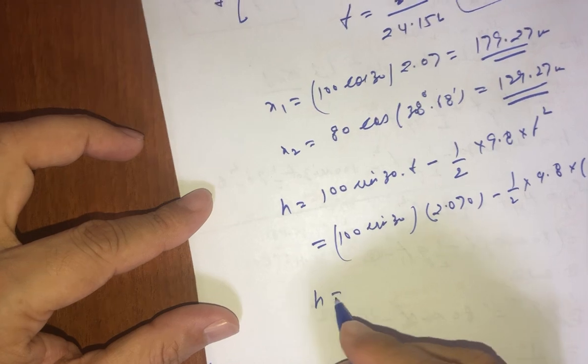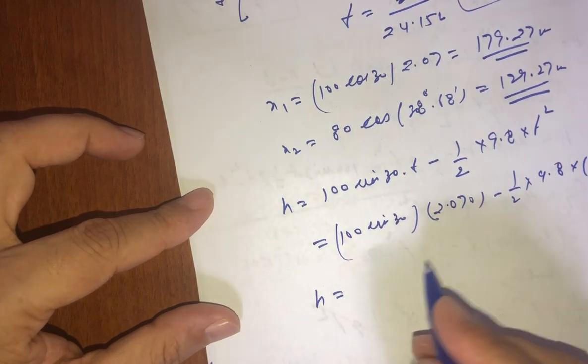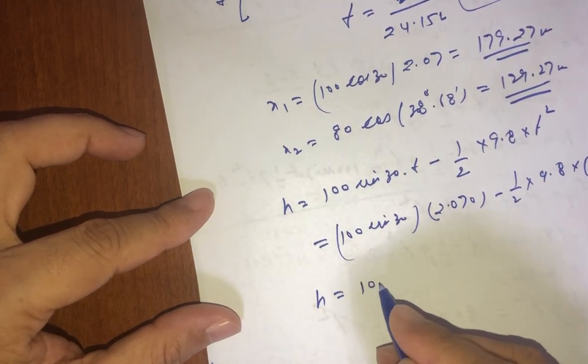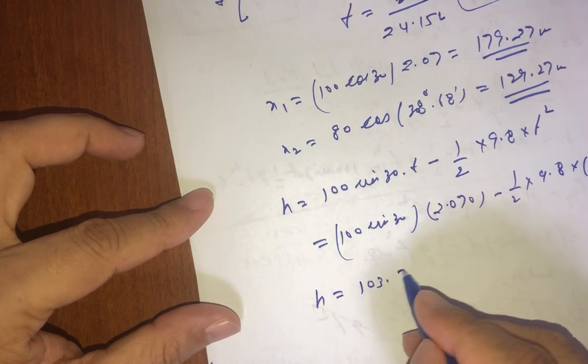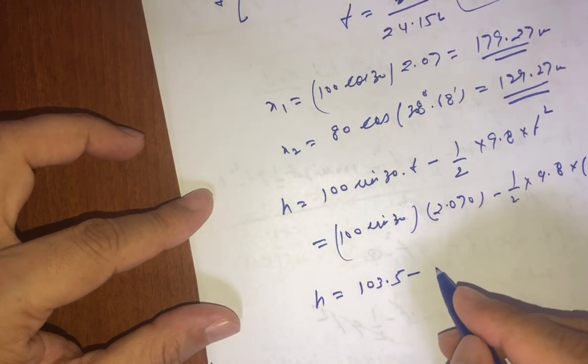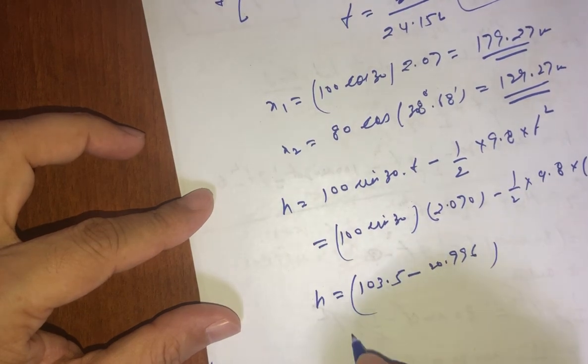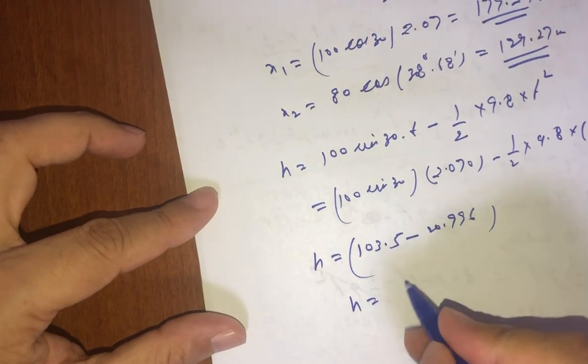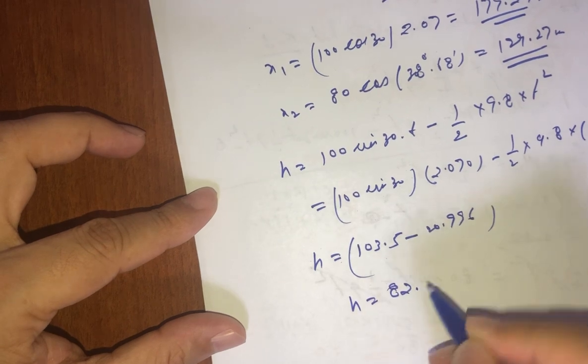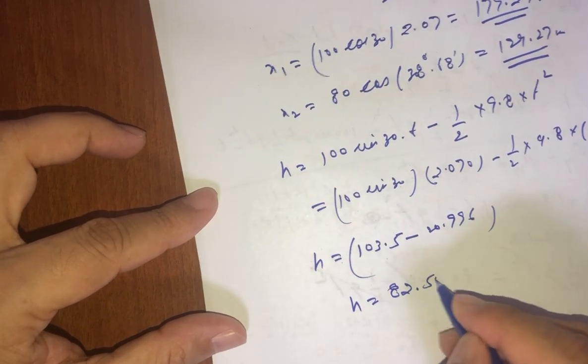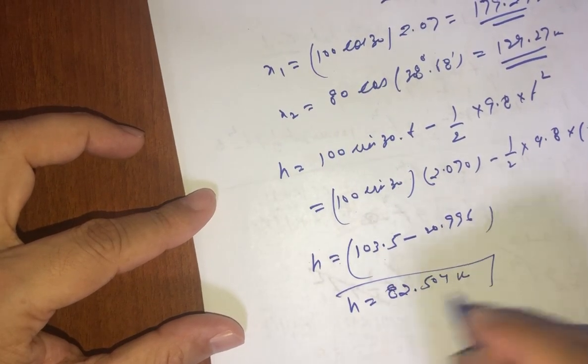So we can say that height will be equal to 103.5 minus 20.996. So h will be equal to 82.504 meters.